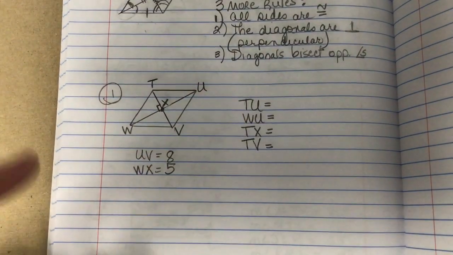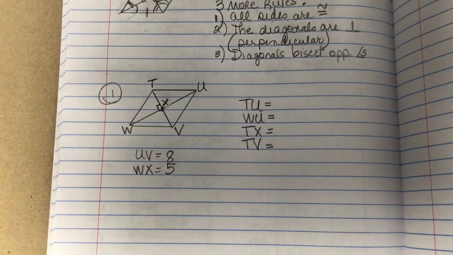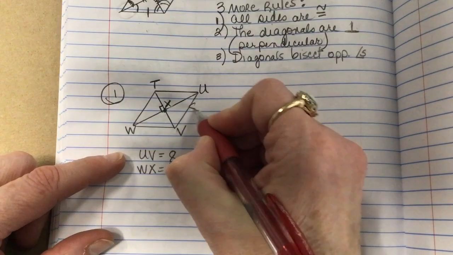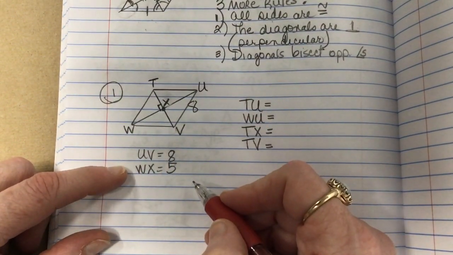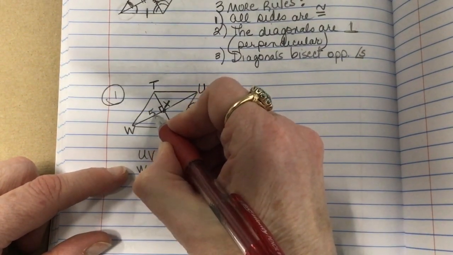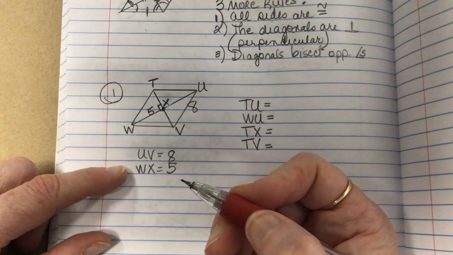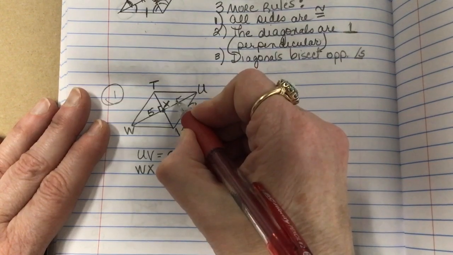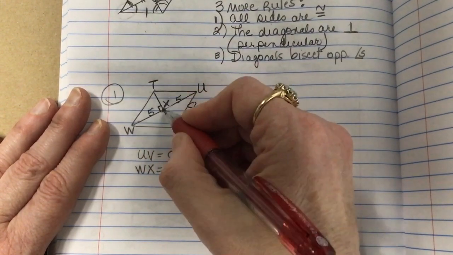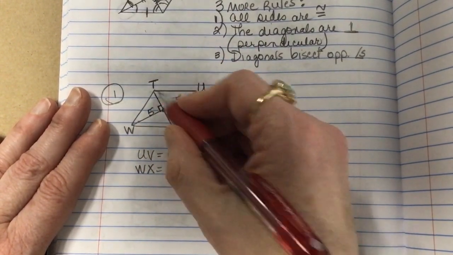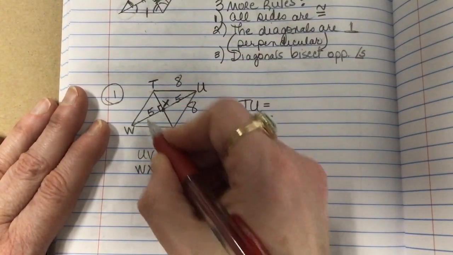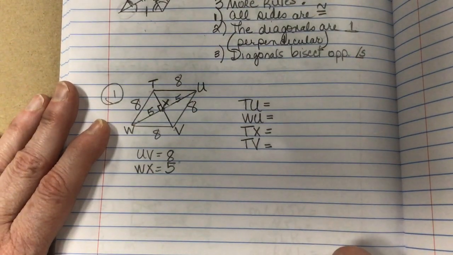I'll show you what I'm talking about. Because it has an X in it, I don't like to use an X in my Pythagorean theorems where it's going to come up. UV is 8, and WX is 5. So just for me, I'm going to go ahead and label XU as 5. I don't know these two little pieces because I know they're equal, but I don't know what they are because this is a long diagonal, short diagonal. I know all the sides are 8.